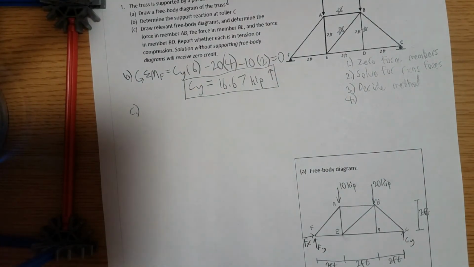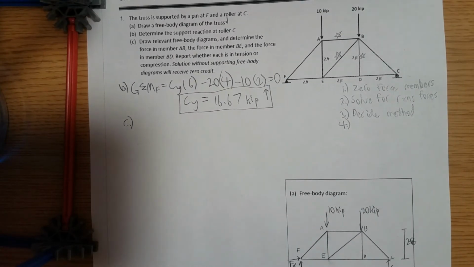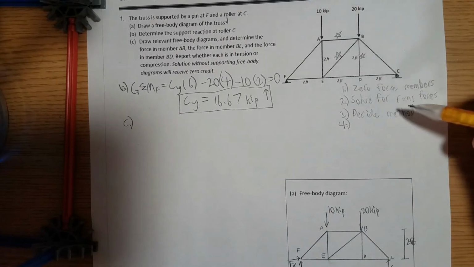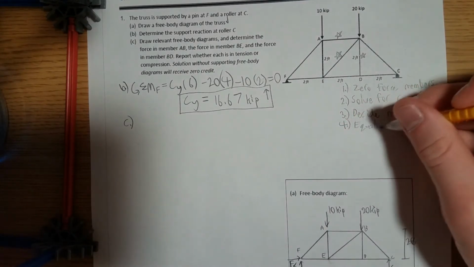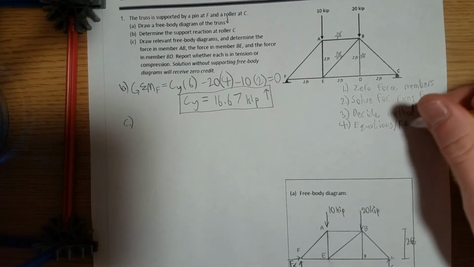I had a number 4 listed before, but now I can't quite remember what it was. So my bad on that. But ultimately, if you get these 3 things down, these are pretty unique. The rest is just solving for equations, so equilibrium equations from there. / FBDs.